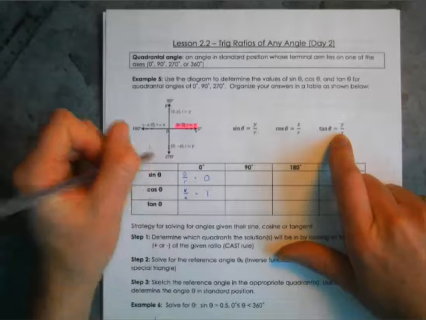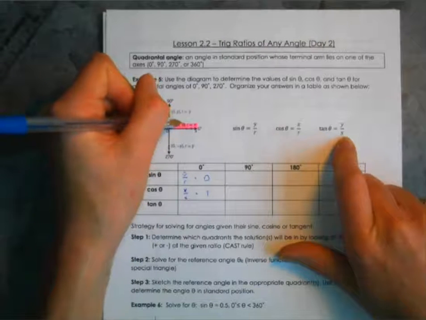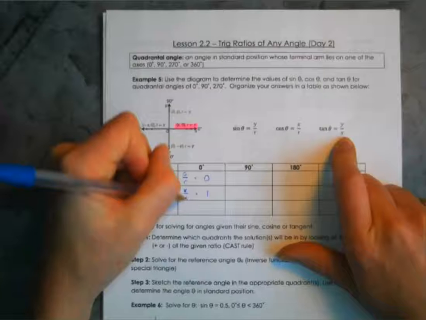If we go to tan theta, we have y over x. So in this case, y is 0.